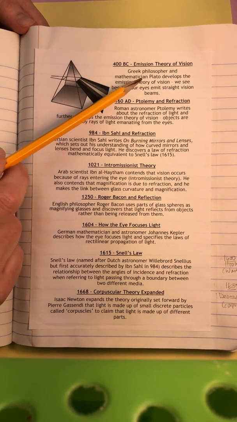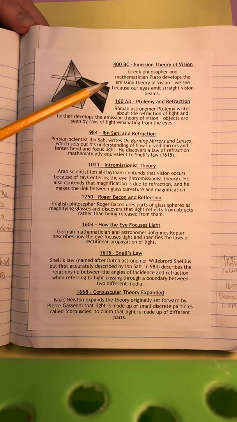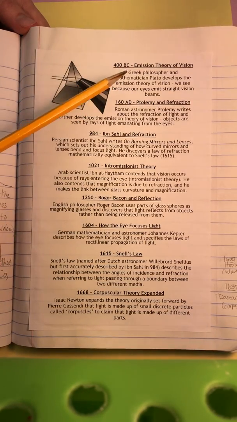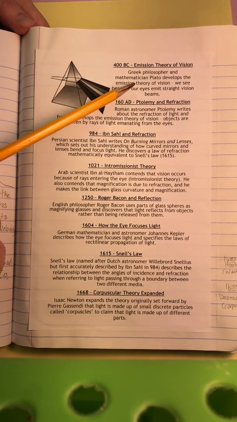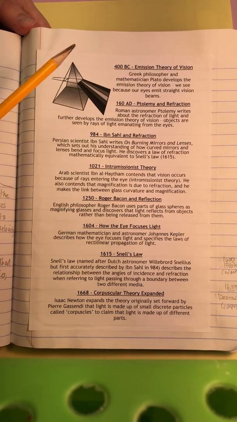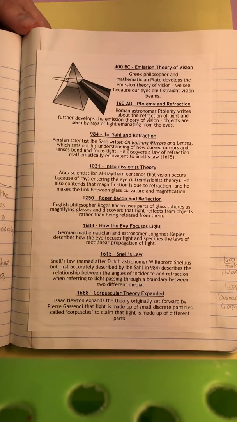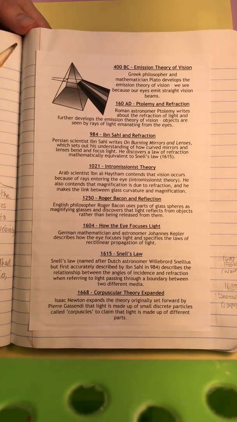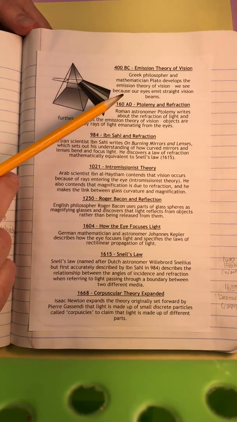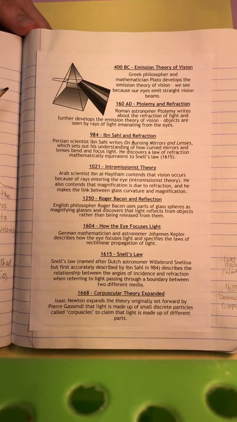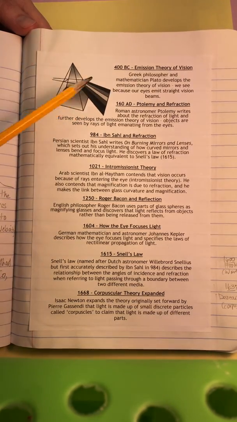And Greek philosopher and mathematician Plato, which we've talked about a lot, develops the emission theory of vision, which is that we see because our eyes emit straight vision beams. If you've ever seen this theory before, it shows a person with beams of light coming from their eyeballs. It makes me think of some of those characters in sci-fi movies who can beam out light. So the idea was that we were beaming out the light and we were able to see because our eyes were the source of that.